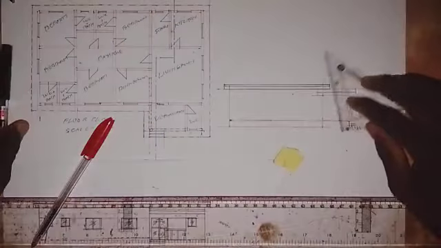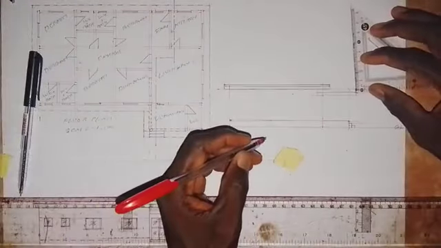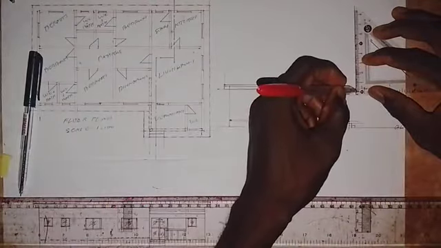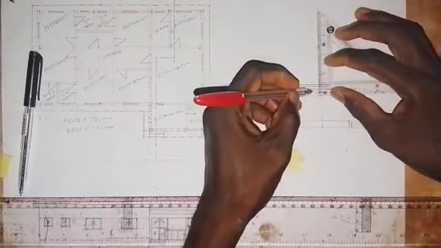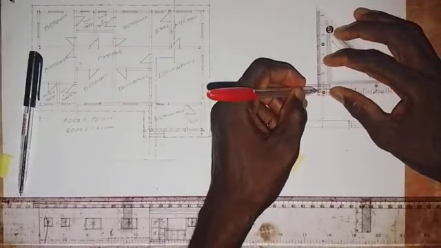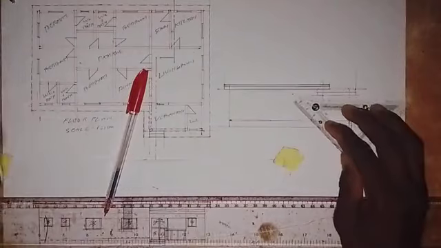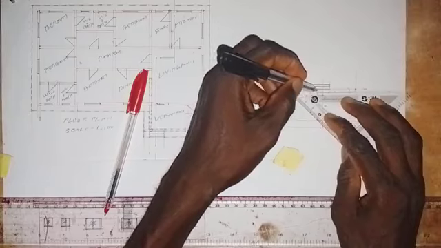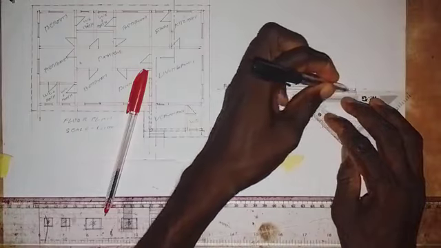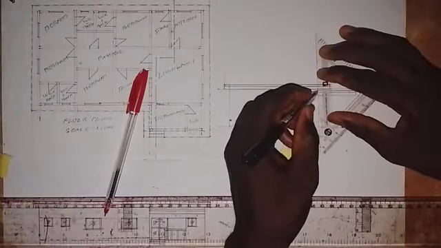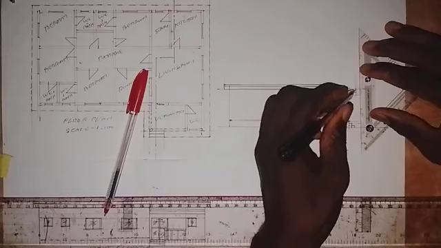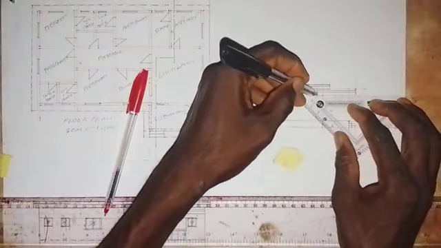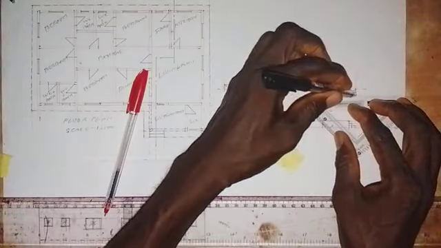And then for the bitumen felt, we took 2 millimeters. So this is 2 millimeters here. Here we also have 2 millimeters. And then we join this together for the bitumen felt. So from here to here we make this a thick line, and this also a thick line from here to here, and this line will also be a thick line from here to here.